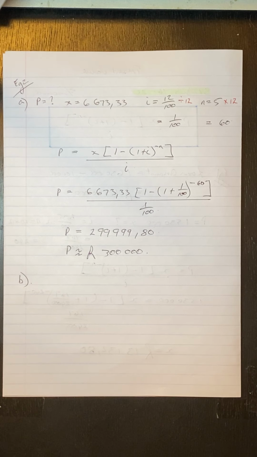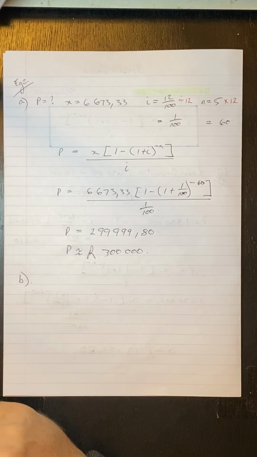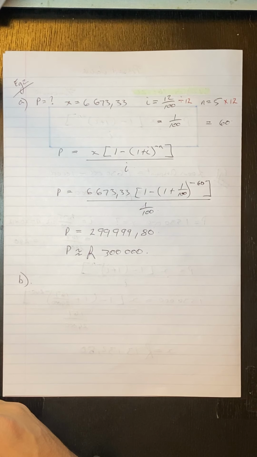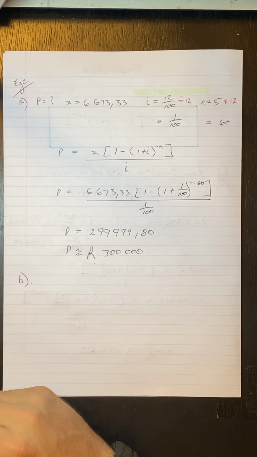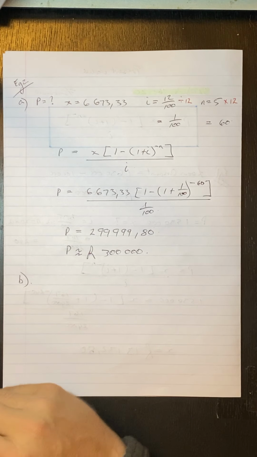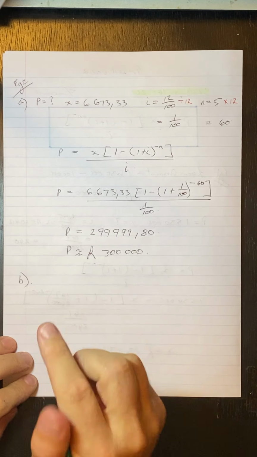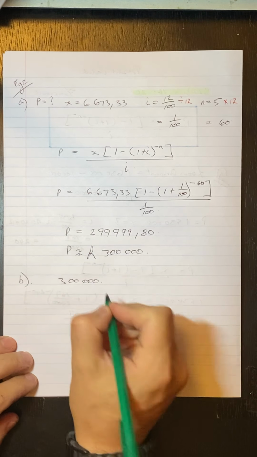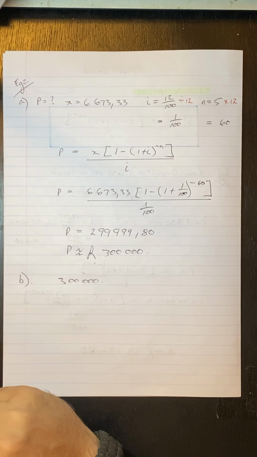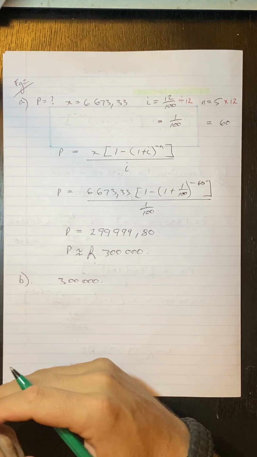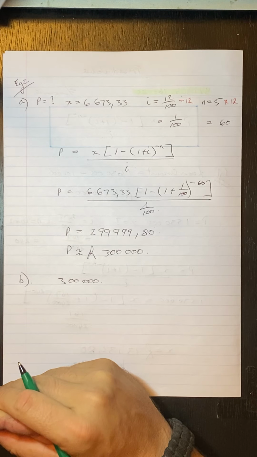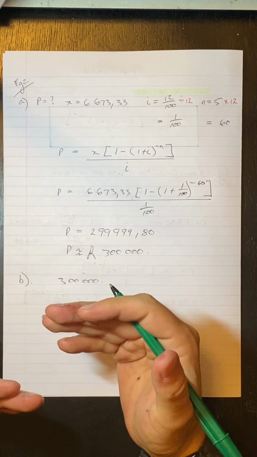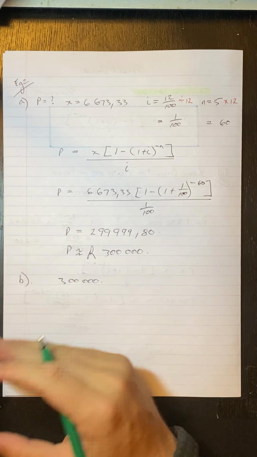Okay, question B. Question B is saying, calculate the cost price of the car if she paid a 20% deposit. So how do we reverse a deposit? Well, we know what the loan amount was, and we also know that she paid a 20% deposit. So to make up 100%, we would have to add 80% to the 20 to get the 100.